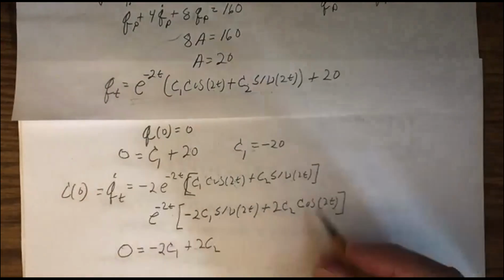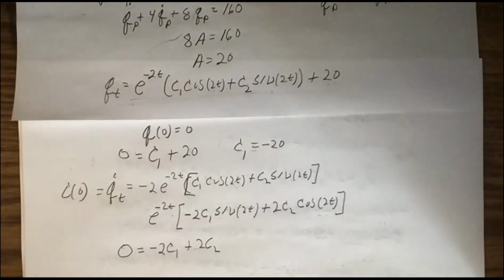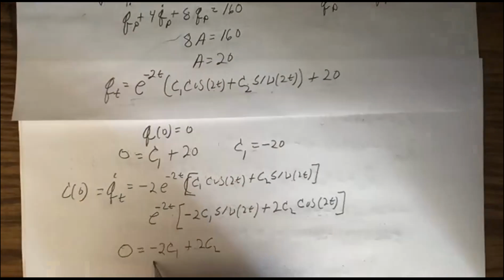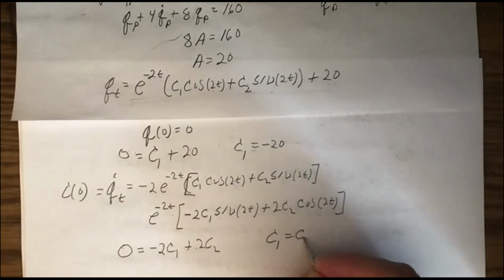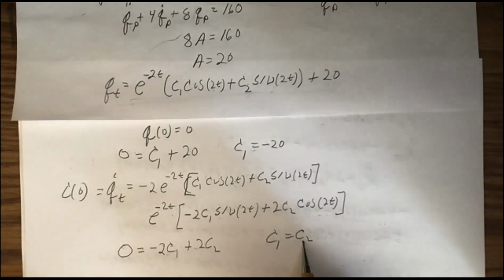Everybody with me on that? Okay. So this is telling me that c1 is equal to c2, if I bring this over to this side and cancel out the 2's.